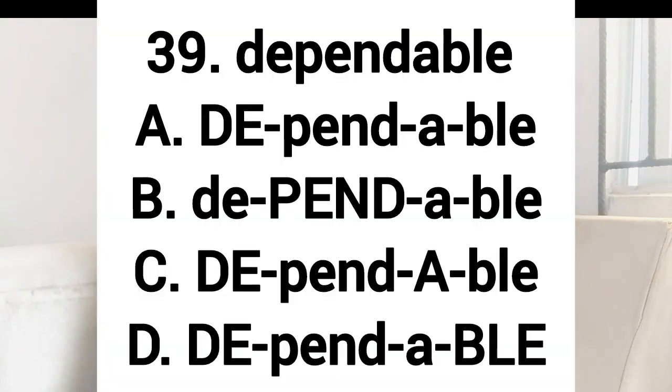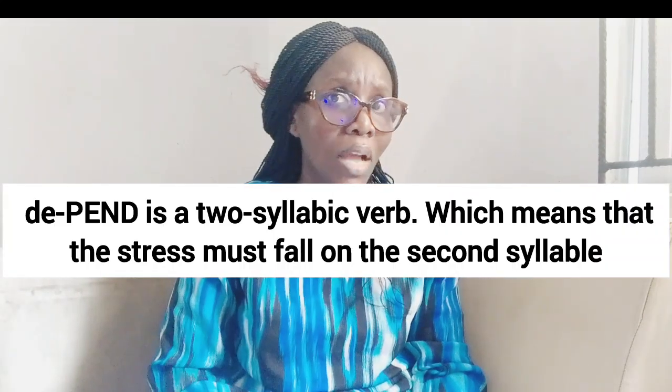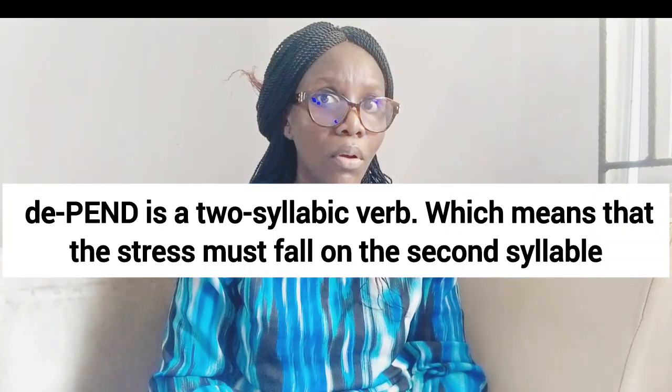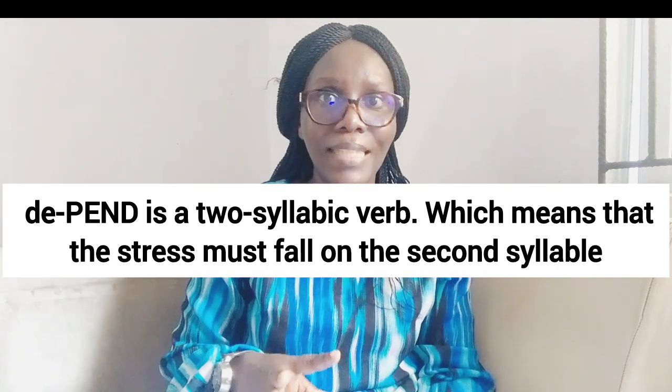Question 39. Dependable. He's being dependable. Dependable is an adjective. But when we say depend, is that an adjective too? No. Depend is a verb. Okay? Depend is a verb. But dependable is an adjective.